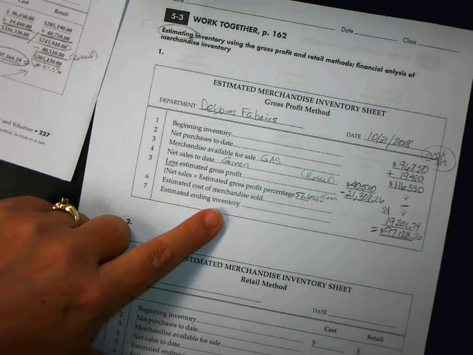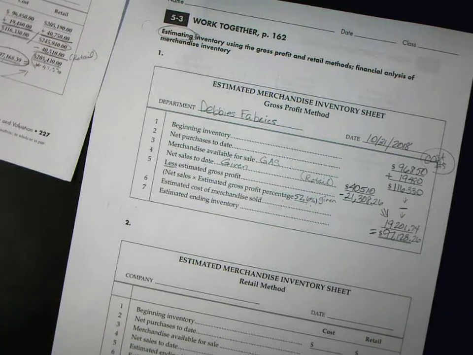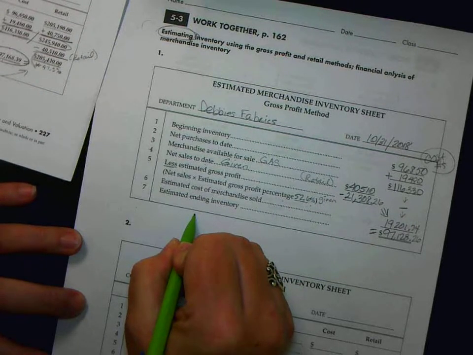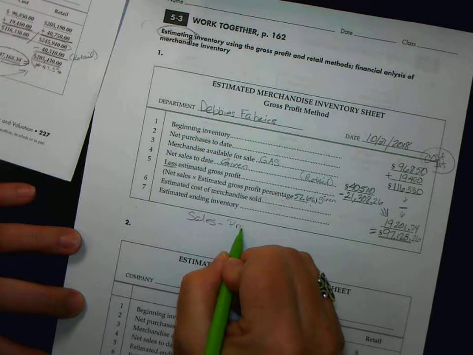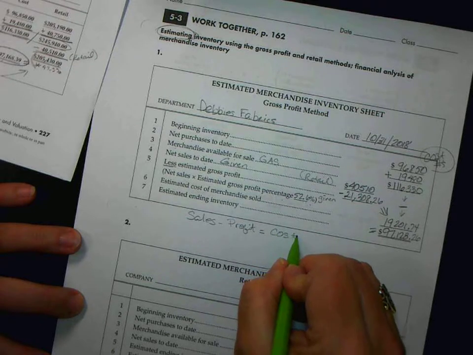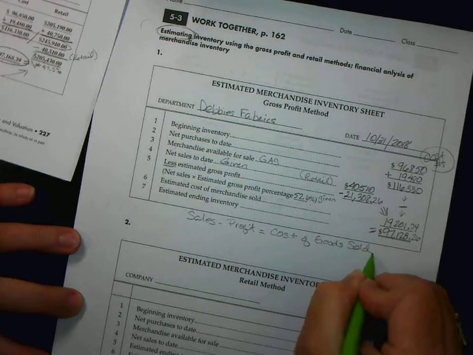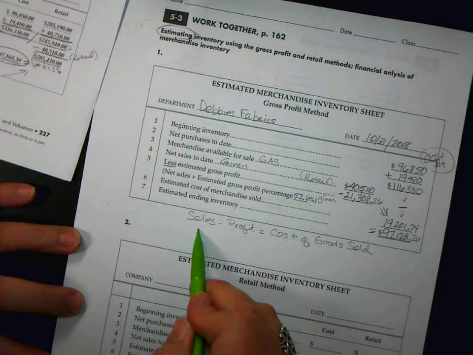$9,712,826. Okay, and this is what's still left in inventory. So again, just to talk through that again, all your sales minus the profit equals the cost of goods sold. Okay? The cost of the product plus the profit is the total amount.